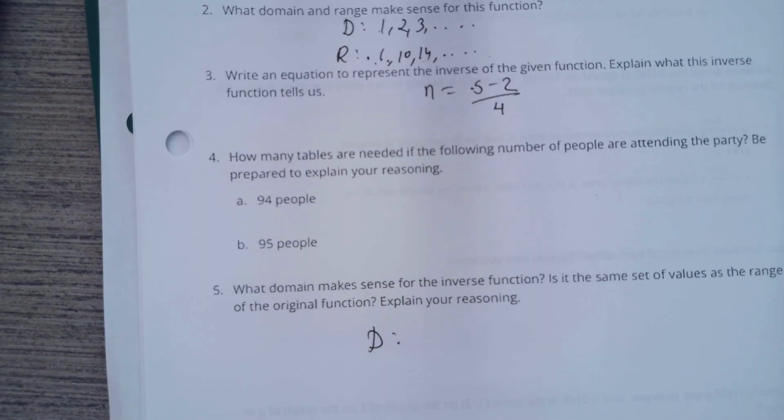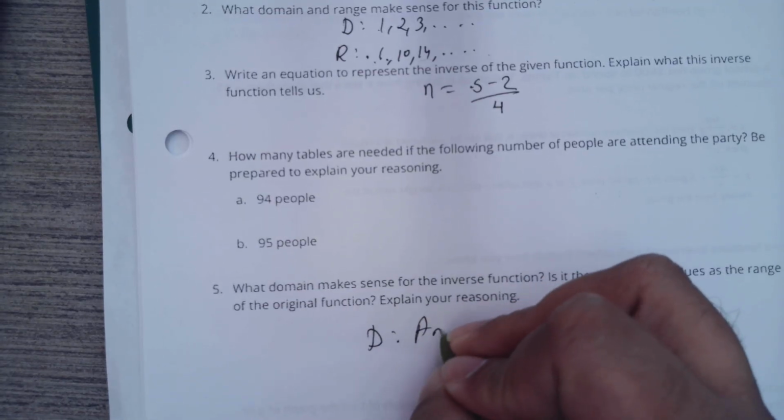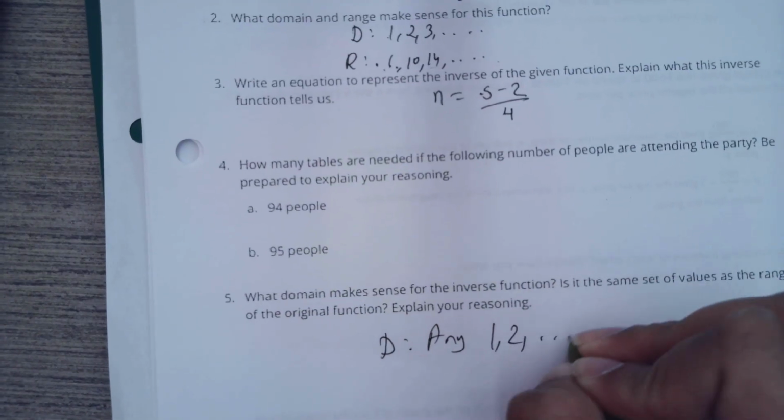Now, here's the thing. I could get a decimal number for sure. That's the only thing that makes sense. But it will not make sense for the range, right? So for domain, I could plug in any number, from 1, 2, and so on forever.